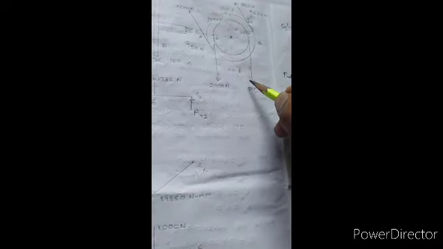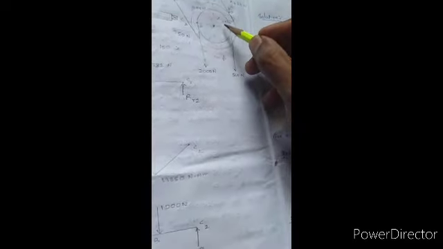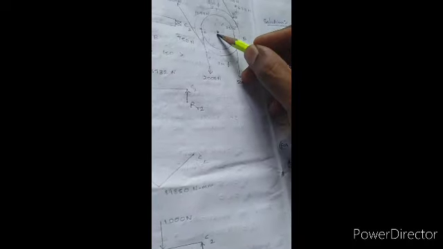From the center to this 500 Newton load is also a radius of 100 mm. So put the value here. But since it is rotating clockwise, you have to put minus. So we are getting the answer as 1,50,000 Newton mm.